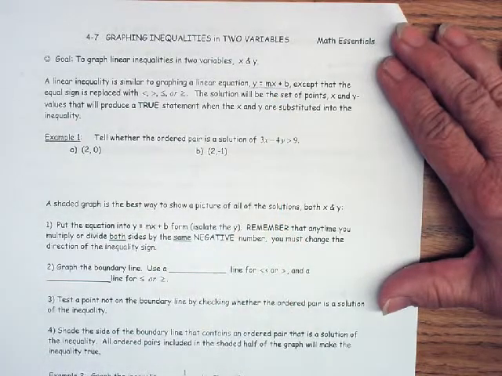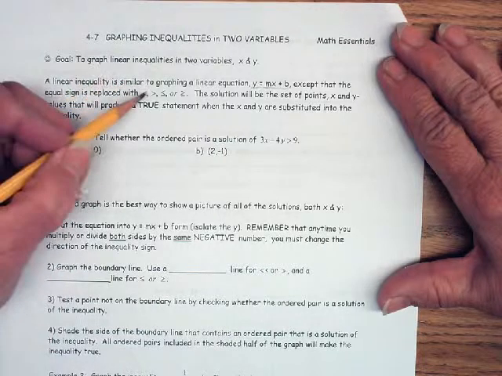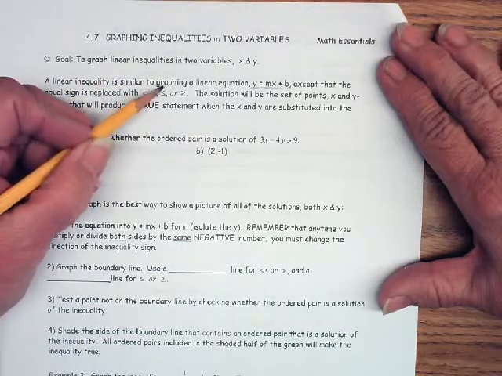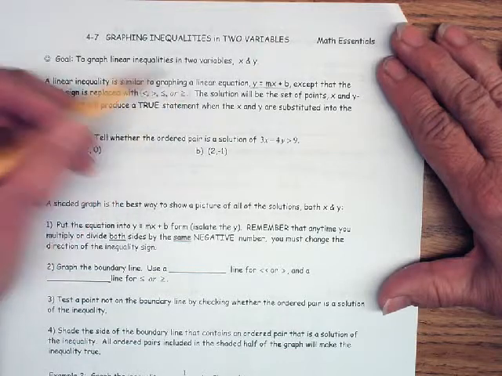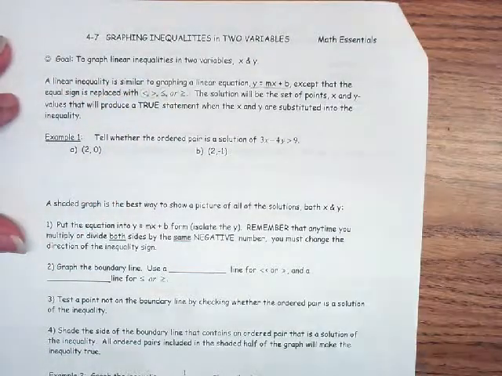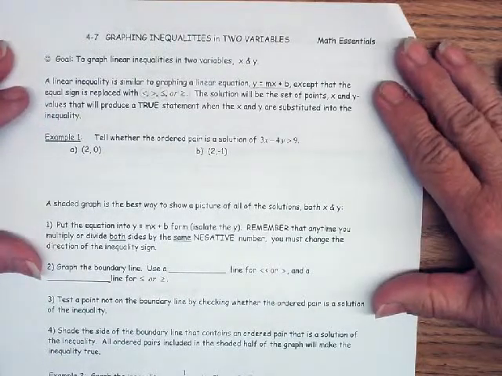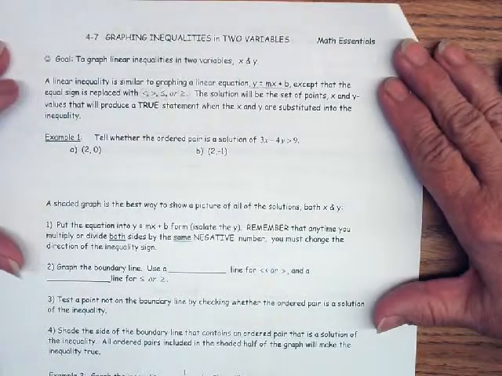Y equals mx plus b. Now, the only difference is instead of an equal sign, we have these symbols. This is less than, greater than, less than or equal to, greater than or equal to. And the solution set will be a whole portion of the graph that makes it a true statement.